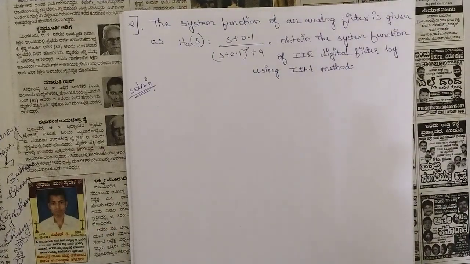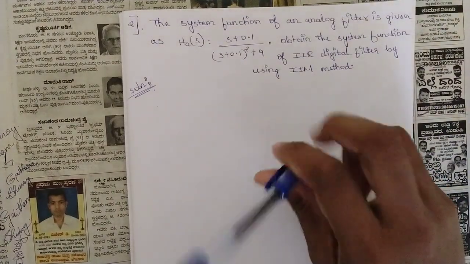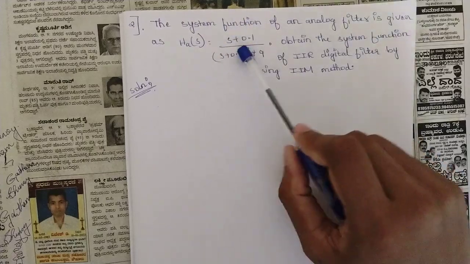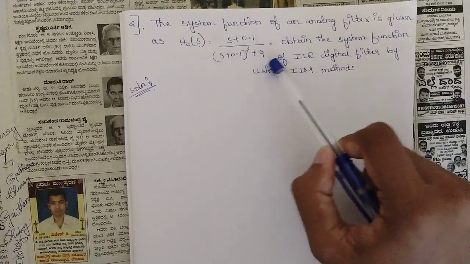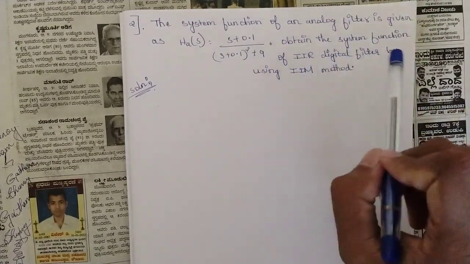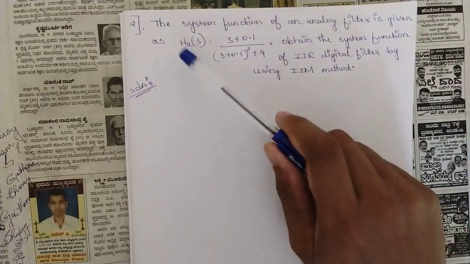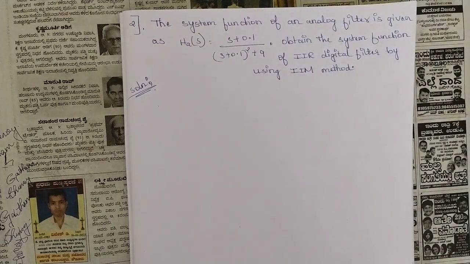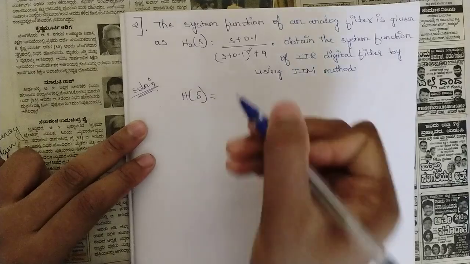So this is that one more problem. This is also very simple, similar to that problem, only using IIM method you should solve. The system function of an analog filter is given by h of s is equal to s plus 0.1 divided by s plus 0.1 whole square plus 9. Obtain the system function of IIR digital filter. IIR digital filter means you should be obtaining the value of h of z, in z plane by using IIM method. So without further delay, let us solve this.